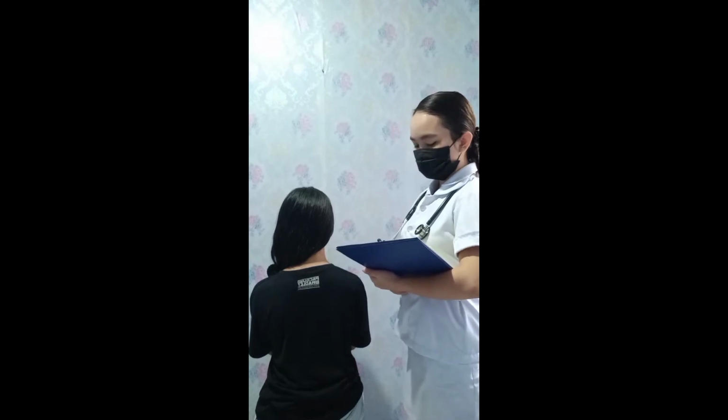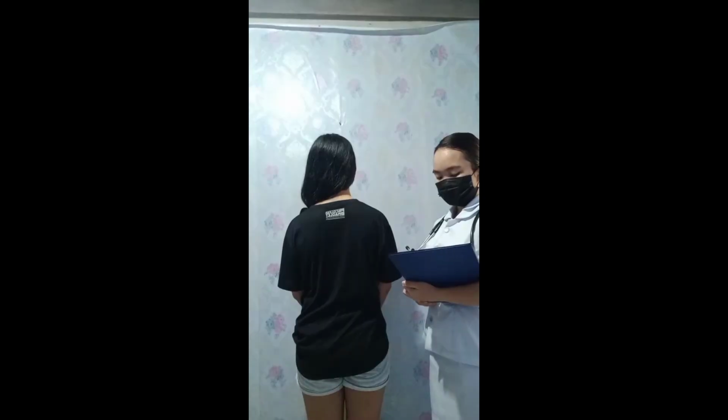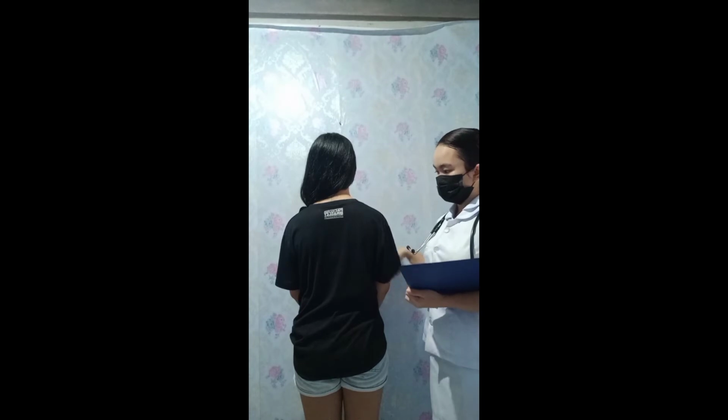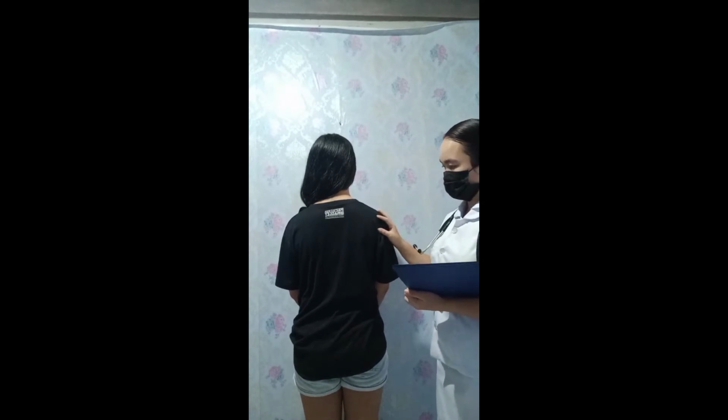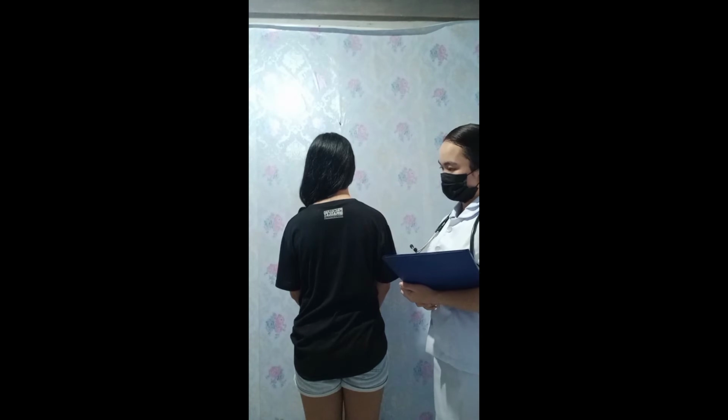So, the thorax is symmetric. Next is to inspect the spinal alignment for deformities. Have the client stand in a lateral position, and then observe the three normal curvatures: the cervical, thoracic, and then the lumbar. So, the spine is normally aligned.